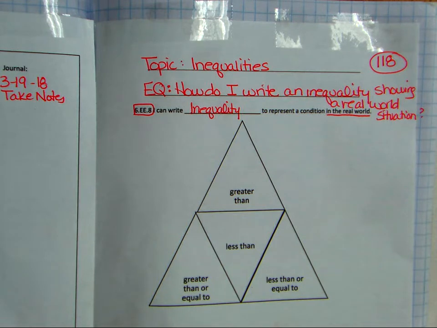We could have less than 6 apple pies. That means that I have 5 apple pies, 4 apple pies, 3 apple pies, or no apple pies, but I don't have many more than that, 5. So those are forms of inequalities that we've done in the past.